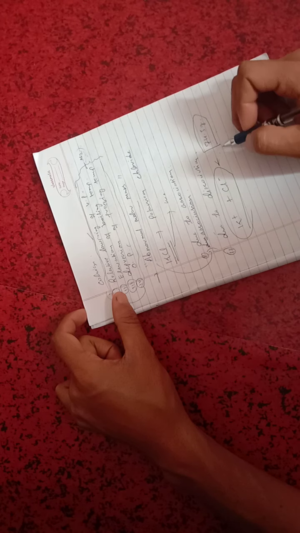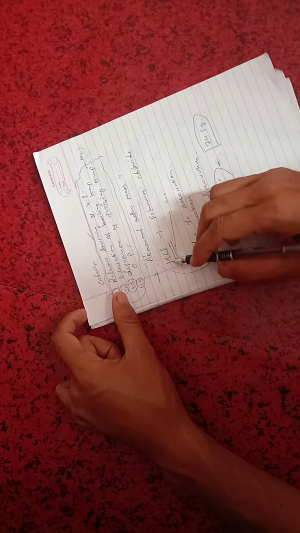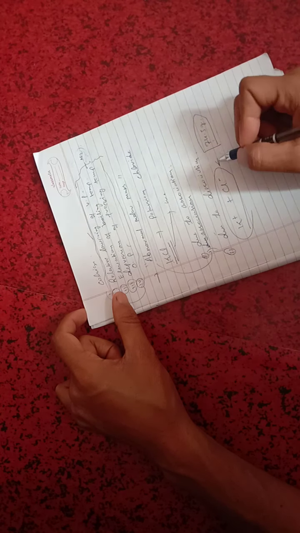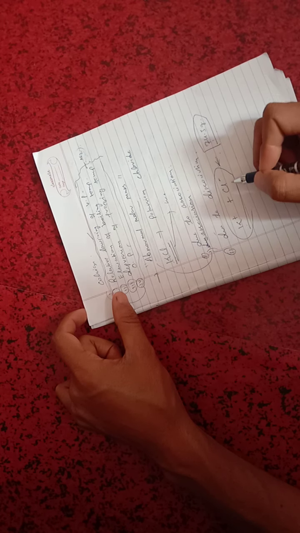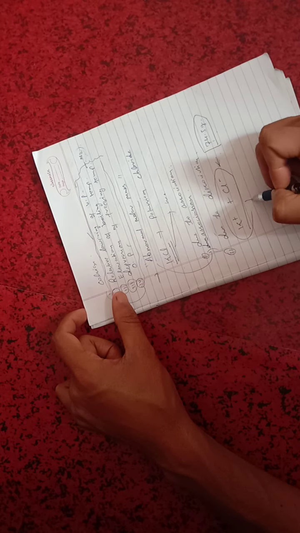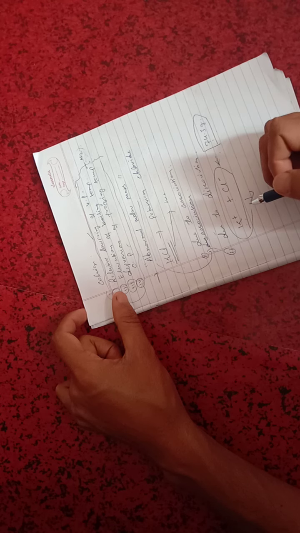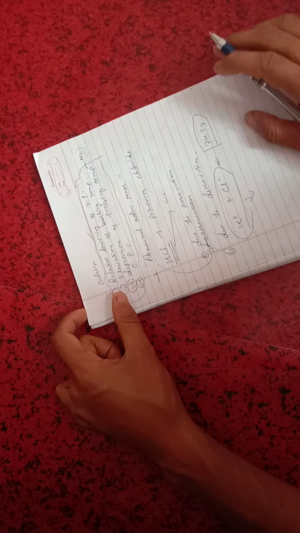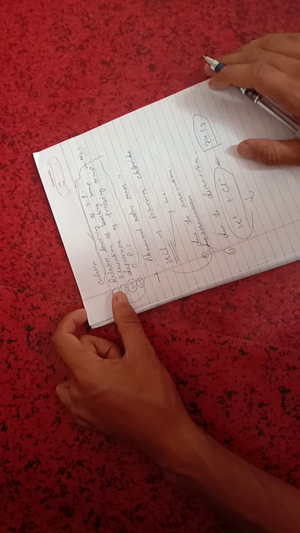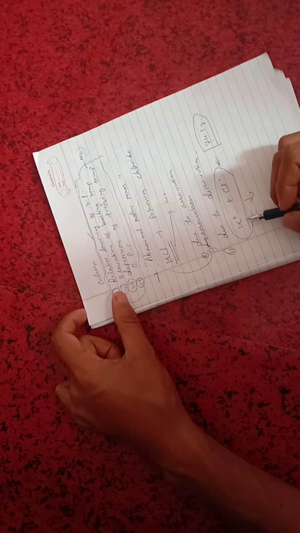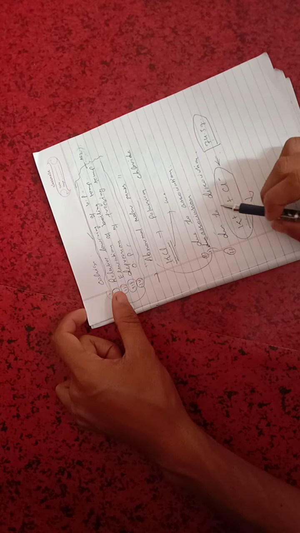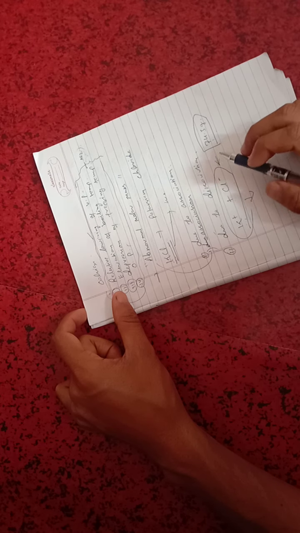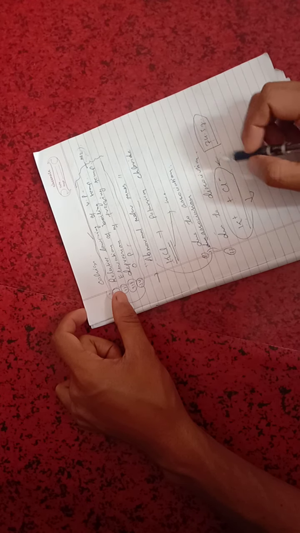If this salt dissolves in water, it will dissociate into K plus and Cl minus, because this is a polar solute dissolving in a polar solvent, that is water, like dissolves like, you know. So potassium chloride undergoes dissociation.